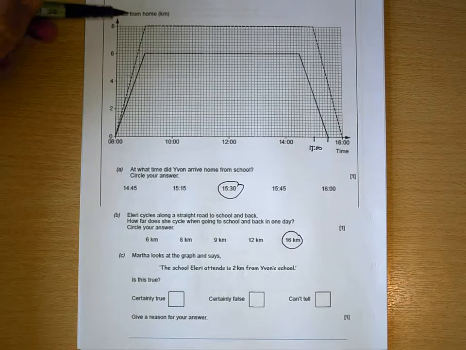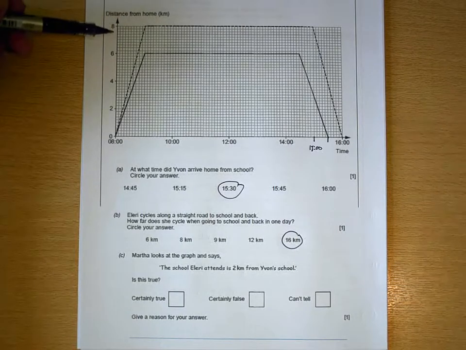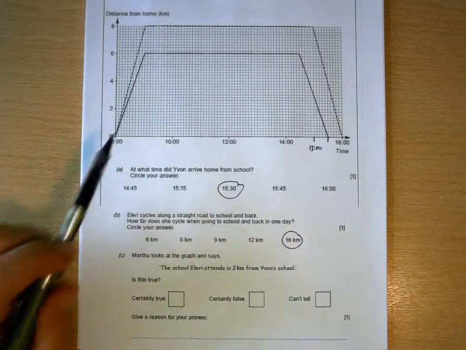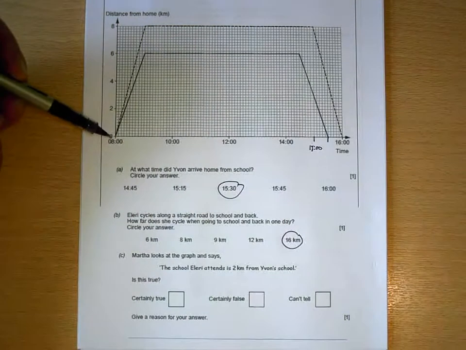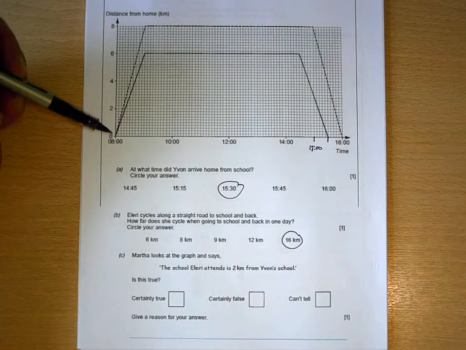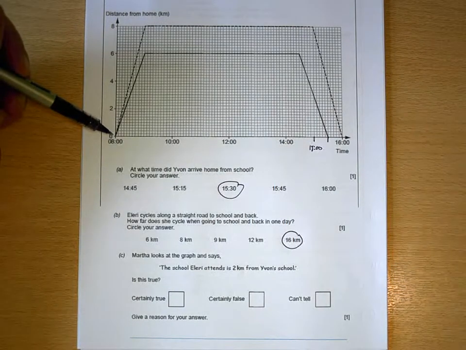But this is their distance from home. And what you have to be careful of is just assuming that when they both step out of their front door in the morning, they both travel in the same direction. Okay, one of them could step out of their front door and turn left to get to school, and the other one would step out of their front door and turn right in order to get to school.